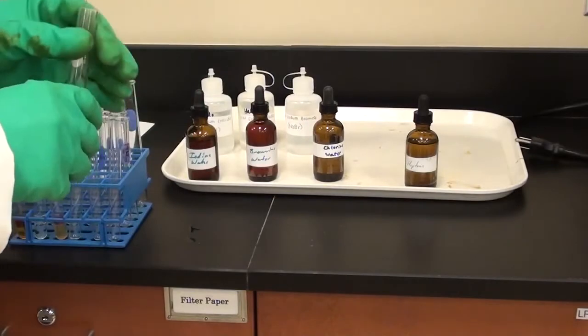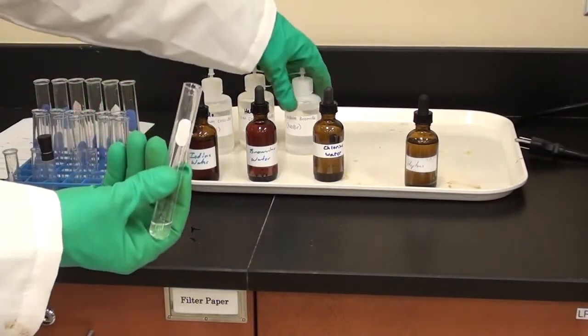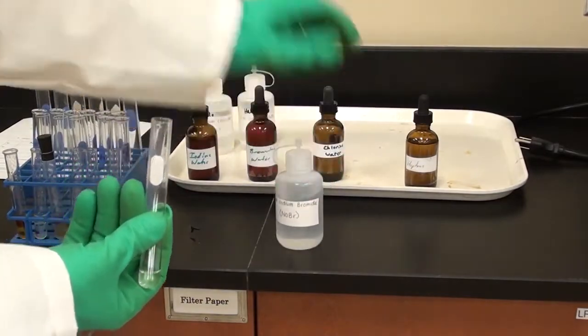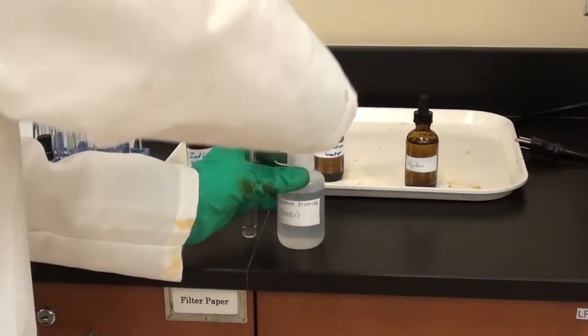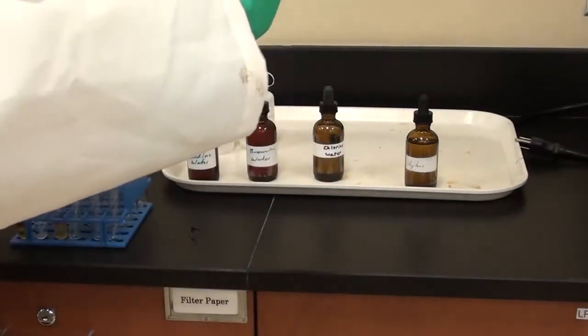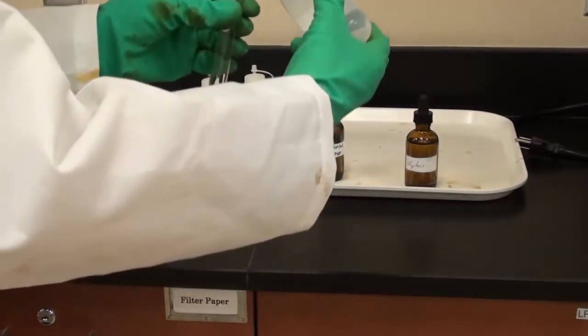And now I'm going to need the bromide, Br minus. So that's where he's going to add the NaBr. That's good. And again, be very careful not to mix up the NaBr with the bromine water. They are two different things.